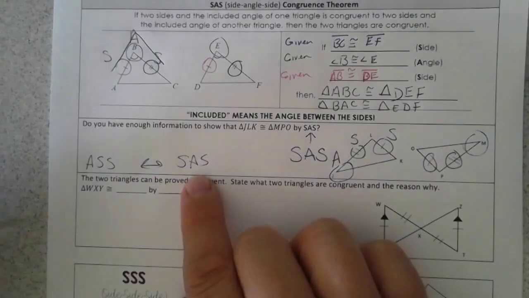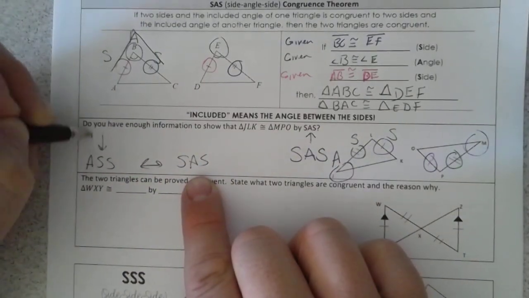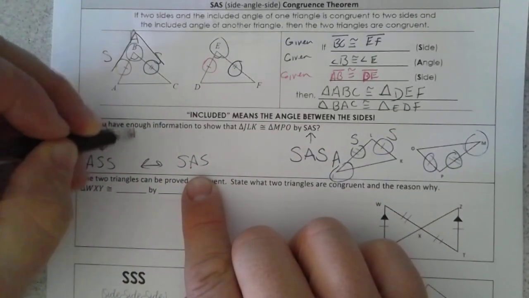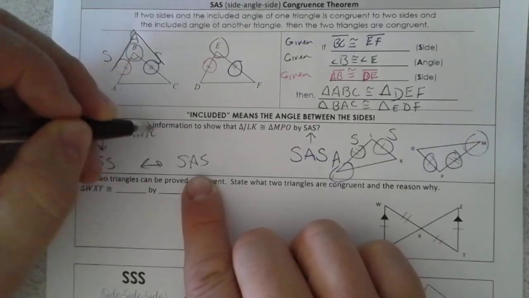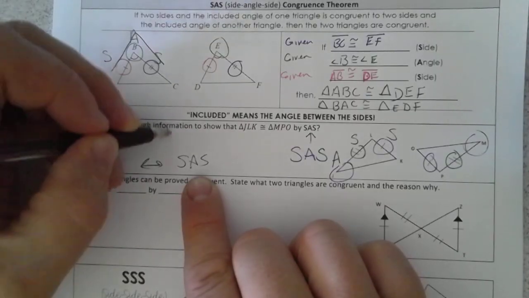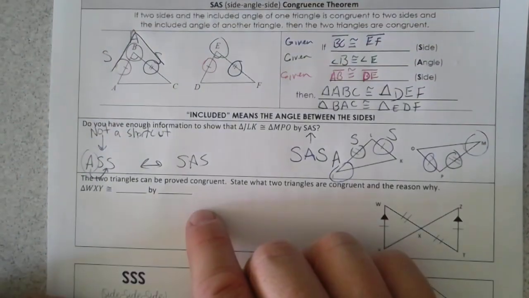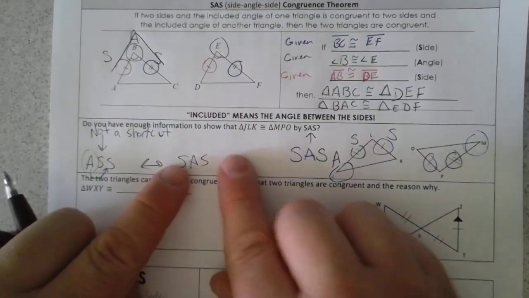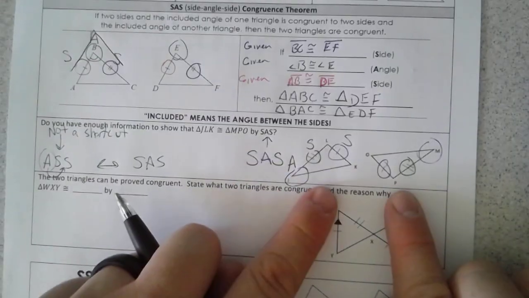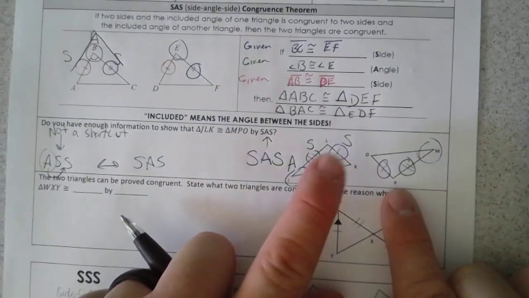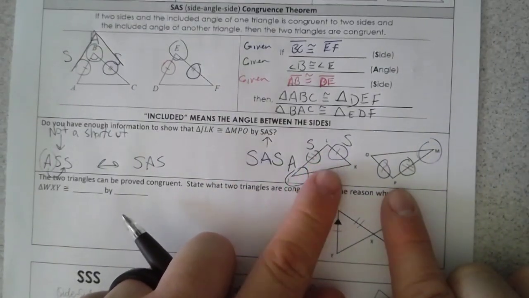All right, here we go. This is not a shortcut. Okay? Do you see how the angle is not between the two sides? Right? This one has to have the angle between the two sides. Kelsey, let's try this again. What angle is between the two sides on the left triangle?